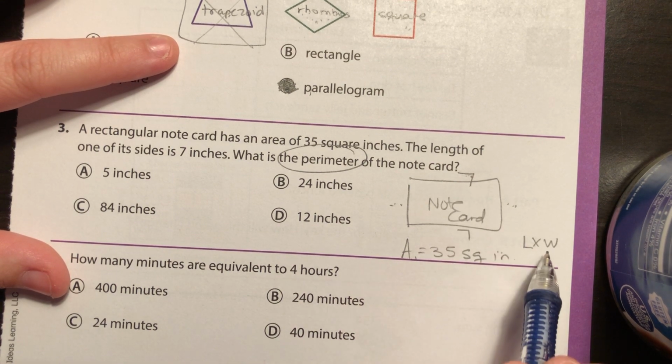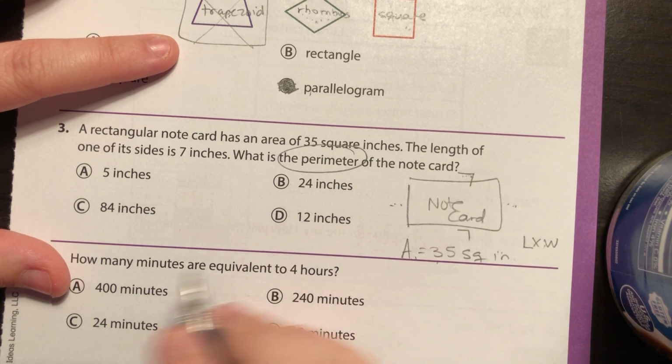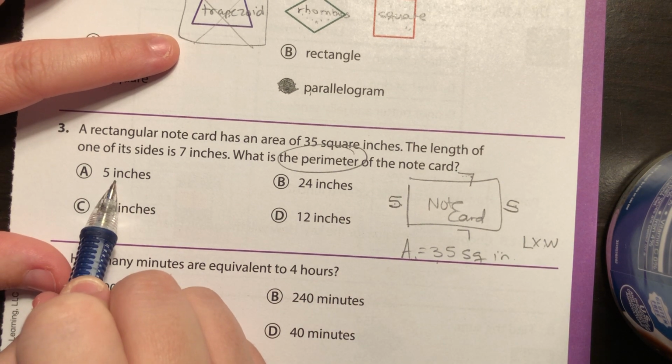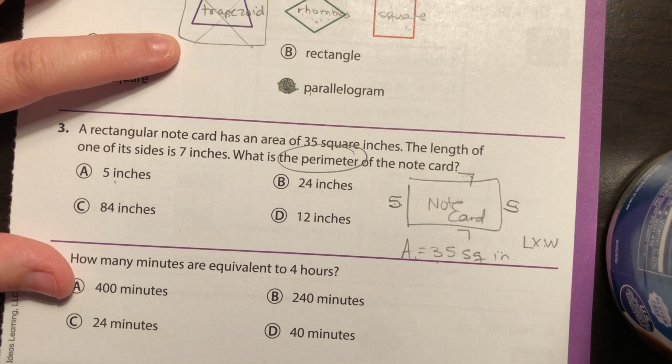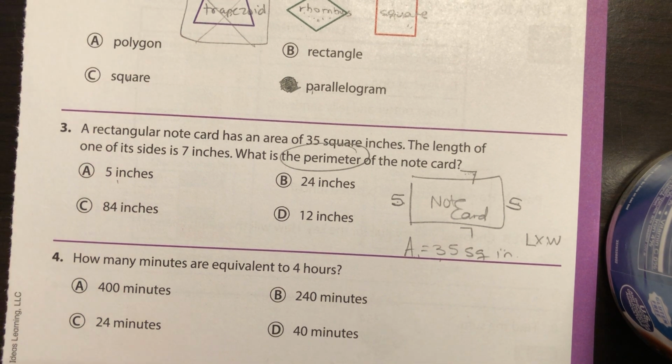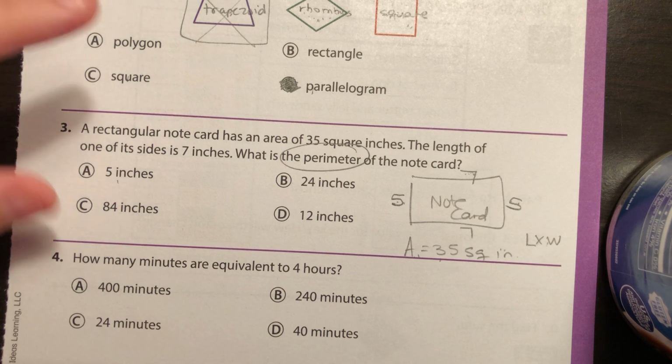If the length is 7, then what is the width? 7 times what equals 35? 5. Now here's the trick. They put 5 as the answer. And why do they do that? To trick you, because they're going to see which students are going to stop after that step and say, well, I'm done. But no, that is not the question.